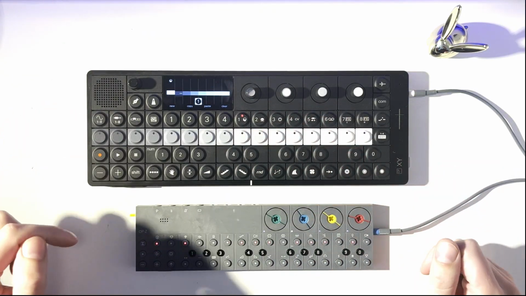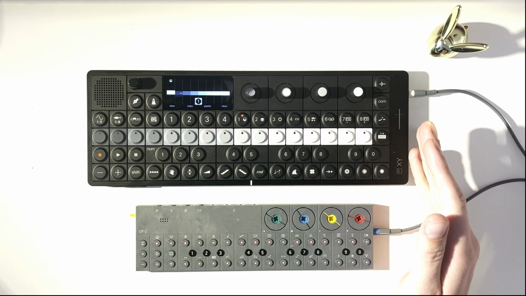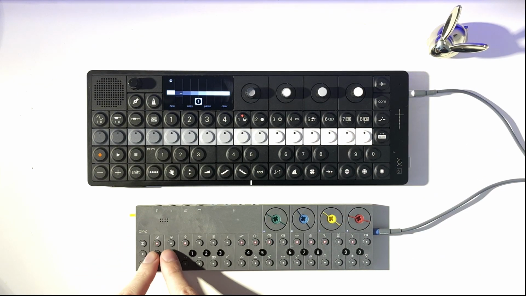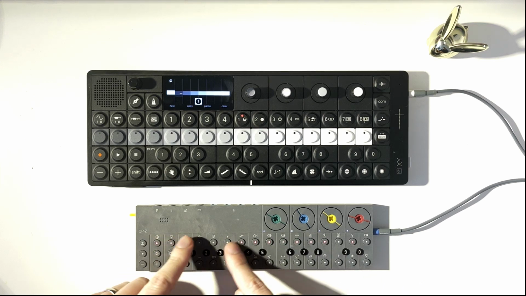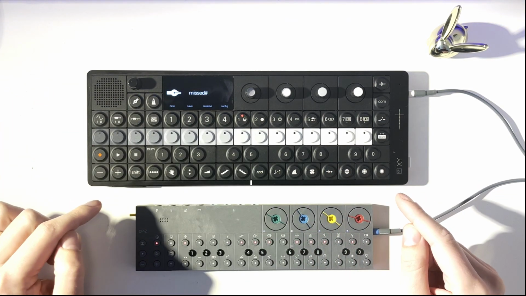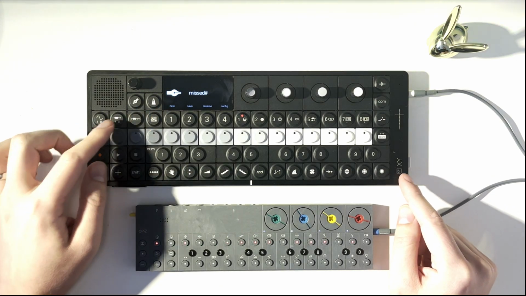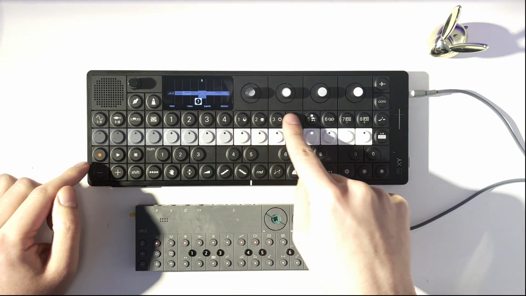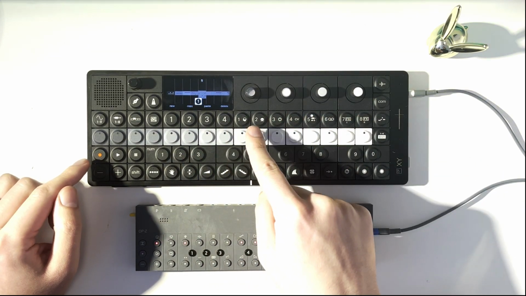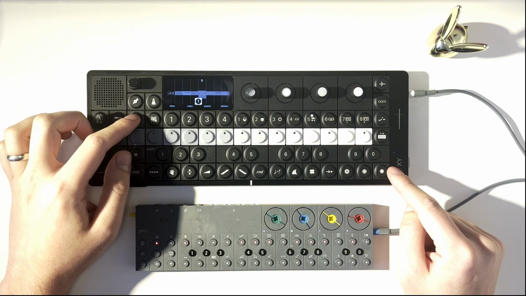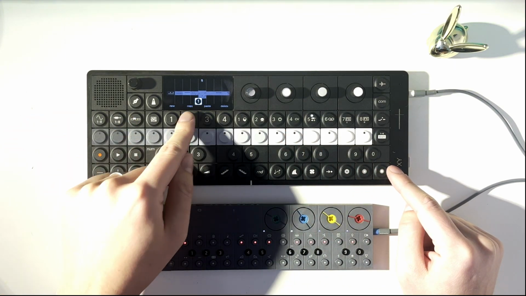So I've gone to arrange mode. So on the OPXY, instead of project pattern chaining into a song, what we have is our project, right? Our patterns per track. We get 9 patterns per track. And then we have scenes.